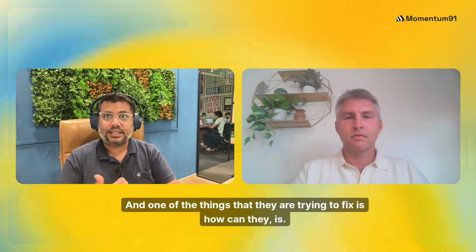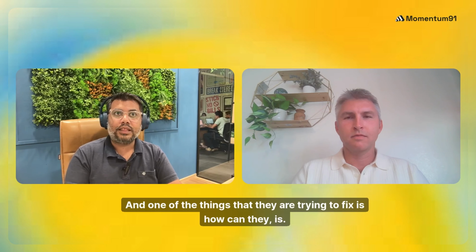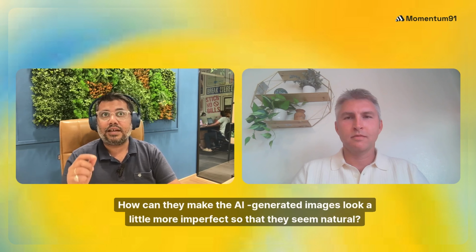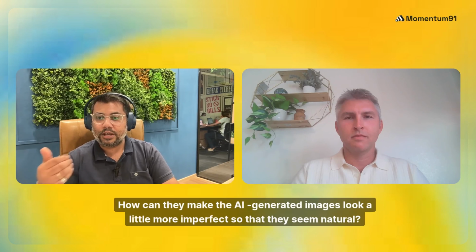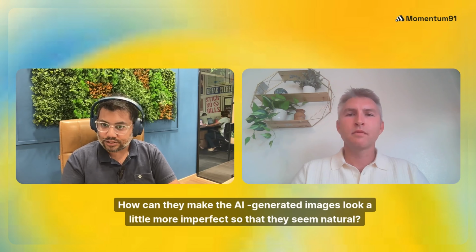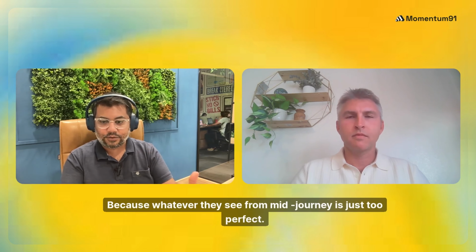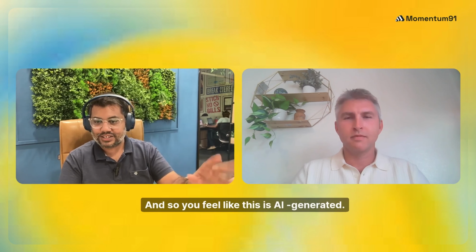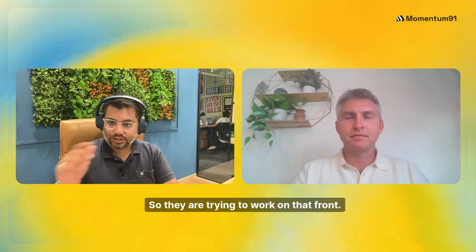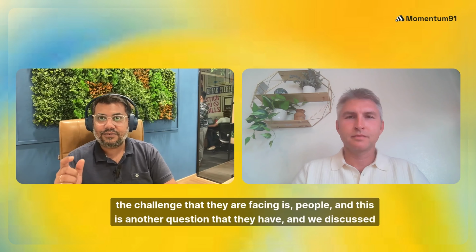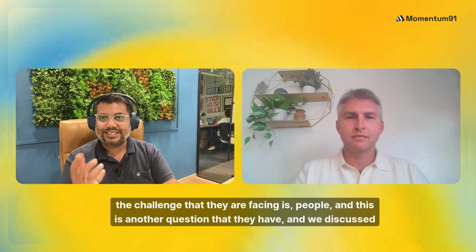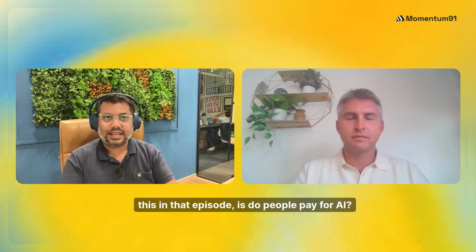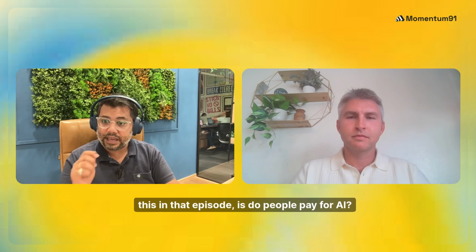One of the things they are trying to fix is how they can make the AI generated images look a little more imperfect so that they seem natural, because whatever they see from Midjourney is just too perfect, and so you feel like this is AI generated. So they are trying to work on that front. But the challenge they are facing, and we discussed this in that episode, is: do people pay for AI?